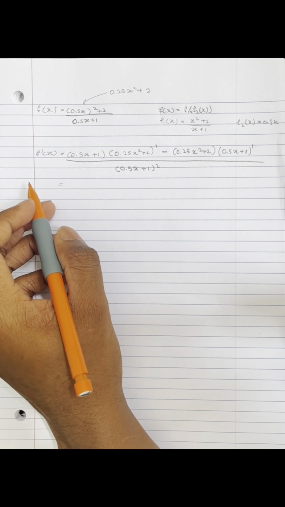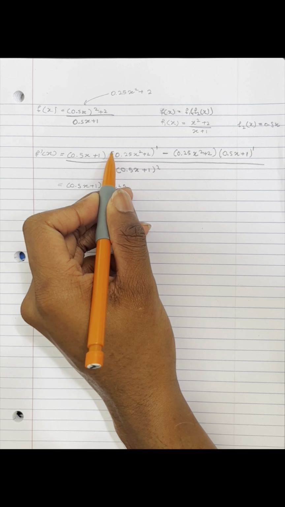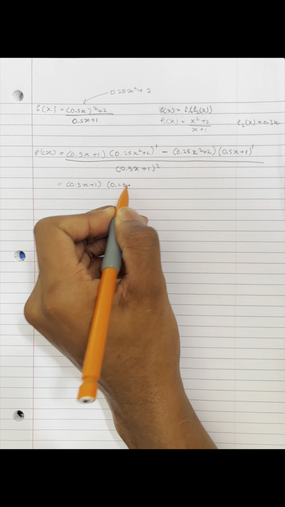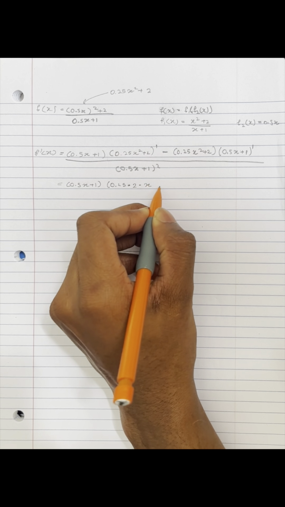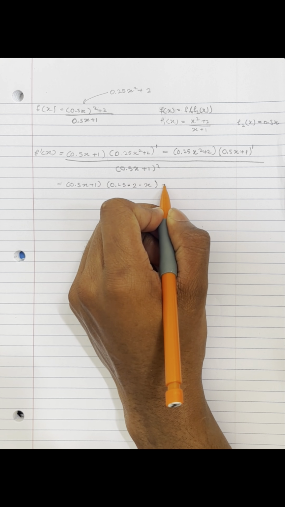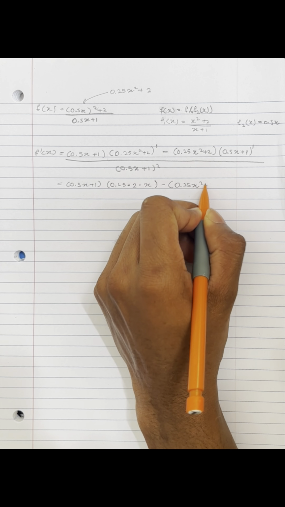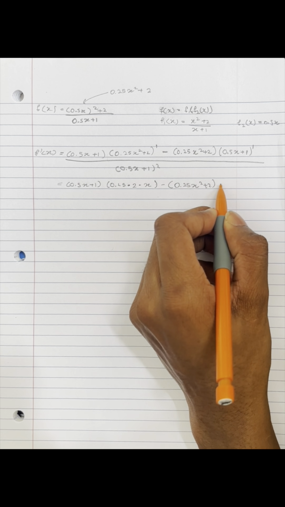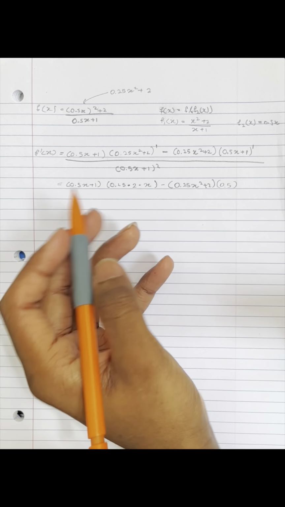So now I'm going to keep this as it is. So the numerator derived would equal this times the derivative of this would be 2 times x, and then 2 is a constant, therefore it's 0, minus, we're going to keep the numerator as it is, 5x squared plus 2, and the denominator derived would be 0.5, and this is a constant, therefore it's 0, the derivative of it.